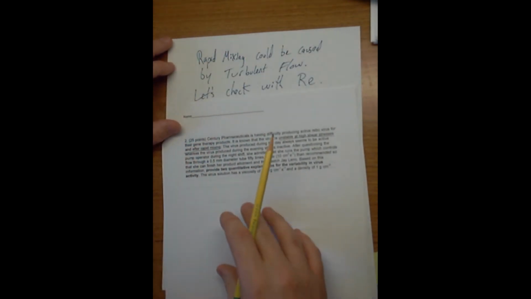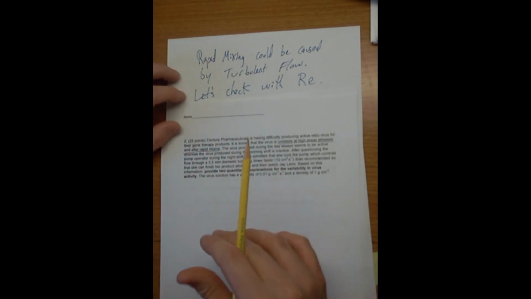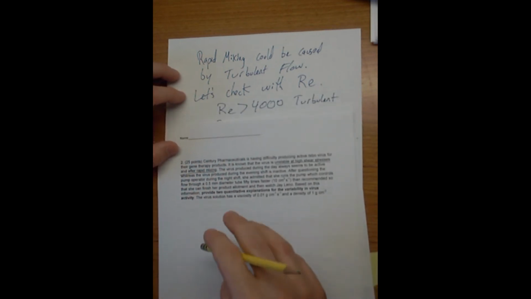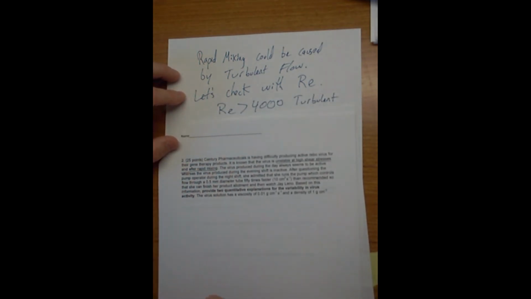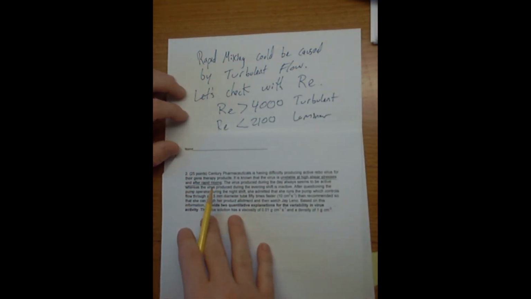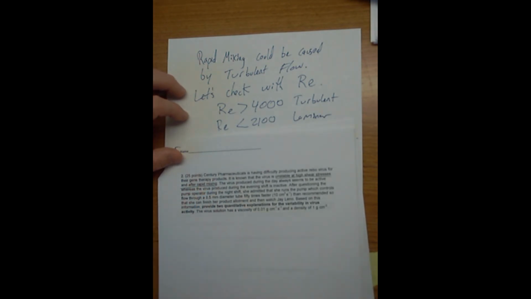Now the second explanation, we want to think about what could cause rapid mixing. So rapid mixing could be caused by turbulent flow. To check to see if it's turbulent or laminar flow, let's look at the Reynolds number. So again, when the Reynolds number is above 4,000, you're going to have turbulent flow, and you're going to have a lot of rapid mixing going on in the pipe. And with a Reynolds number less than 2100, you're not going to have any mixing. The flow is going to be laminar, and the velocity profile is going to be kind of layered.